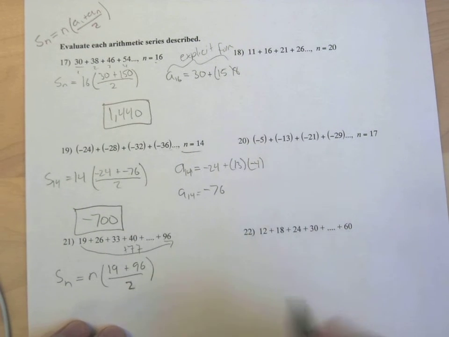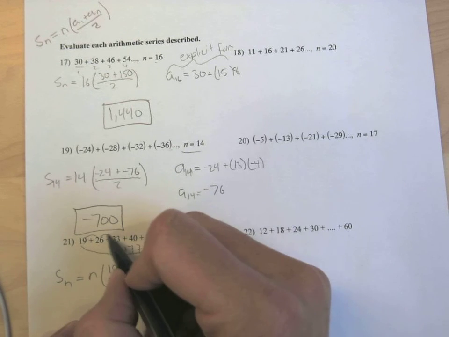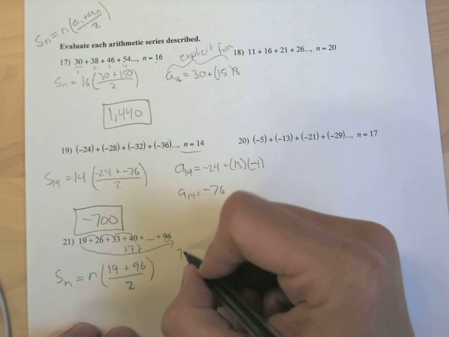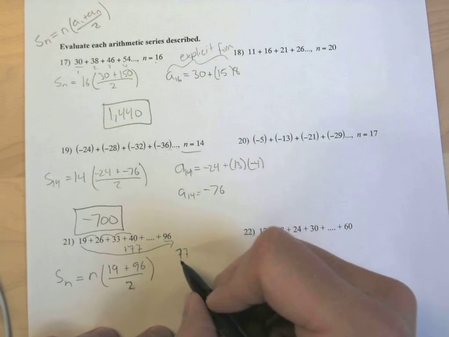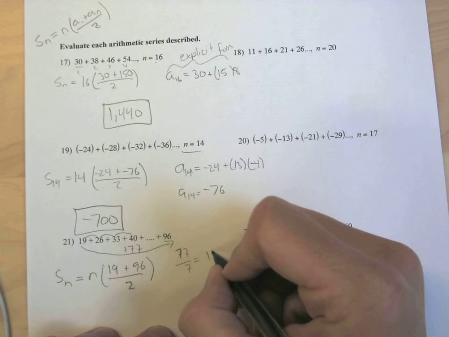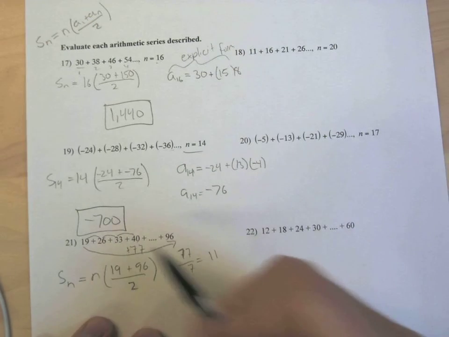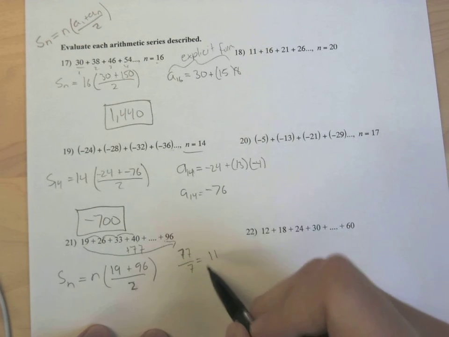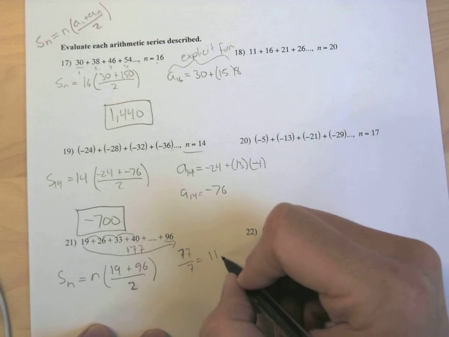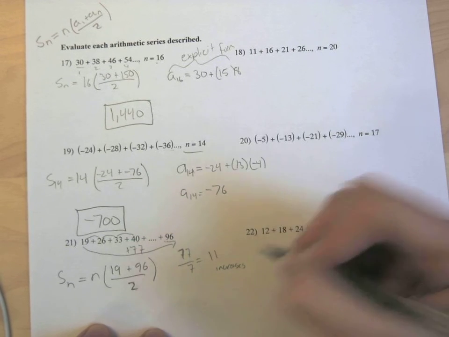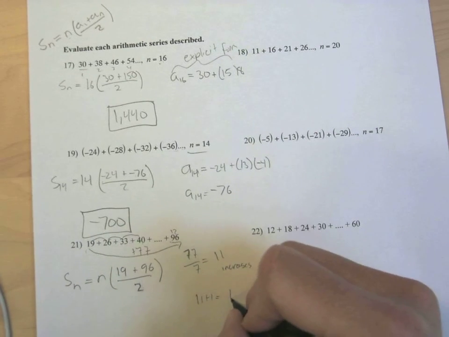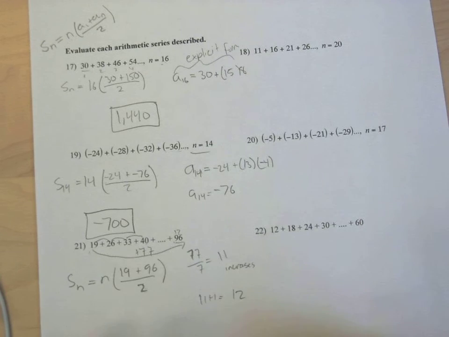But we're doing it in increments of 7, right? Plus 7, plus 7, plus 7, etc. So I'm going up by 77 in total in increments of 7, which means there's 11 jumps. I've added 7 11 times. If I've added 7 11 times, so this is 11 increases, that means this is the 12th term because we don't increase on the first one. So we add 1 to that number, and we get the number of terms. So there's 12 terms in this.